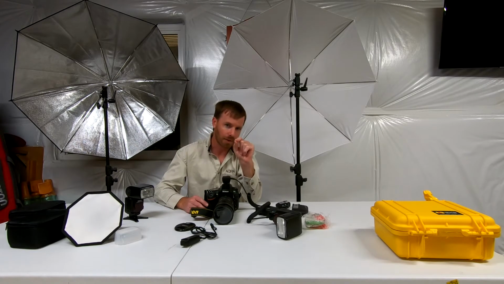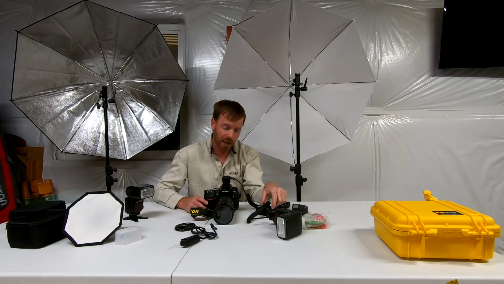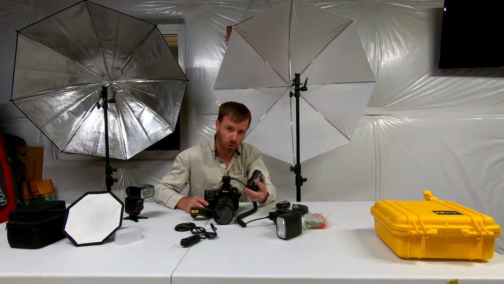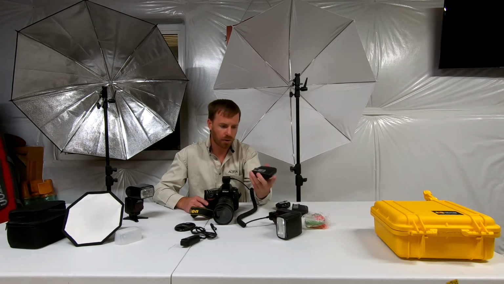More reliable than that, and probably the best means to truly get that flash off camera, should that be what you desire for your photos, is radio controls, okay? And most of them are going to be a third-party radio control. Pocket Wizard is probably one of the most popular brands out there, but these right here are the receivers.